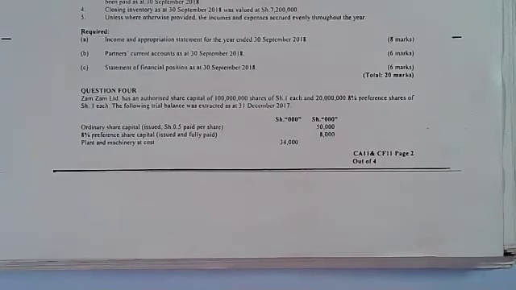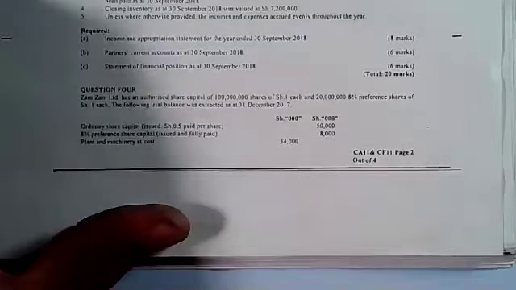We have also 8% preference share capital, which is issued and fully paid. We also have the plant and machinery at cost. Let's go to the other side. Motor vehicles at cost. We have the computer hardware at cost. We have also the accounts receivable and accounts payable, and the corporate tax payable.